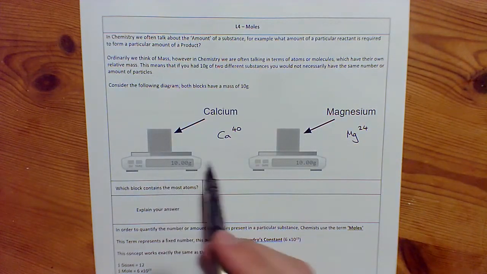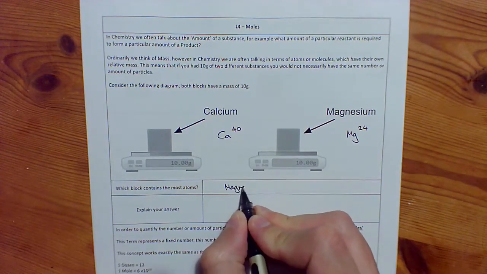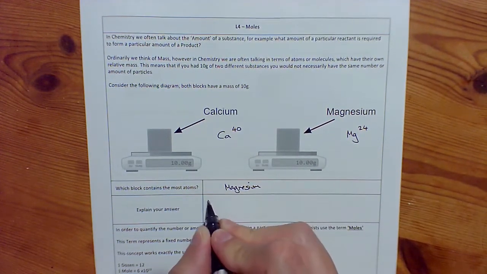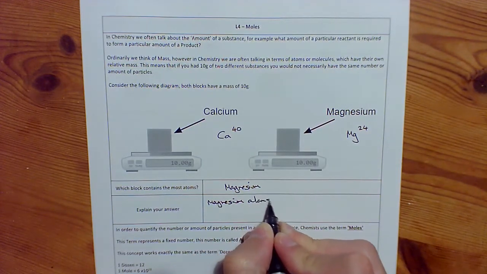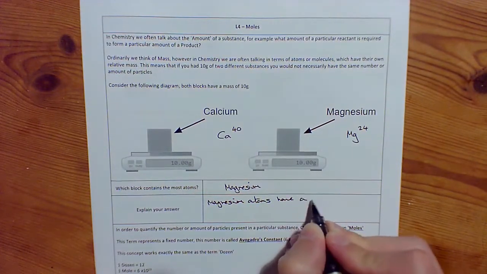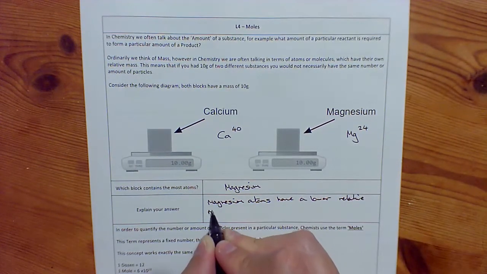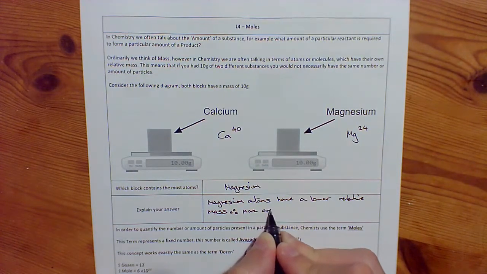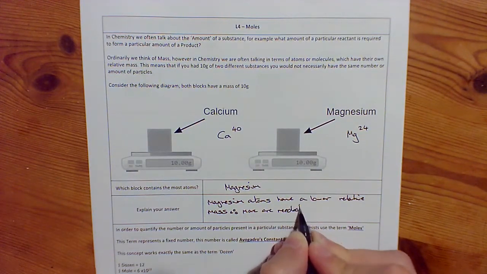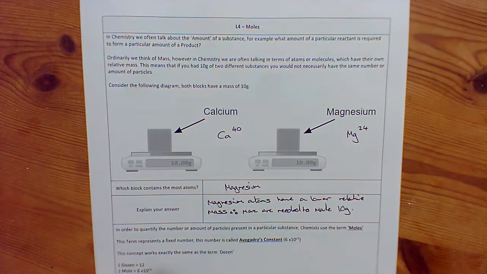So quickly, which one of these contains the most atoms? It's going to be the magnesium, because magnesium atoms have a lower relative mass. Therefore, more are needed to make 10 grams than of calcium, which has a higher relative mass.